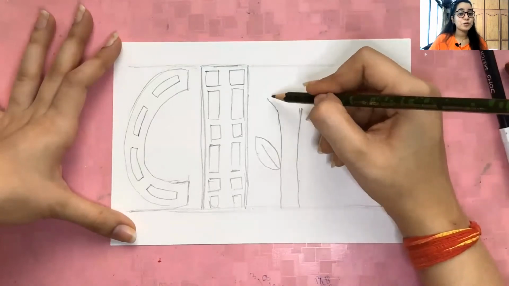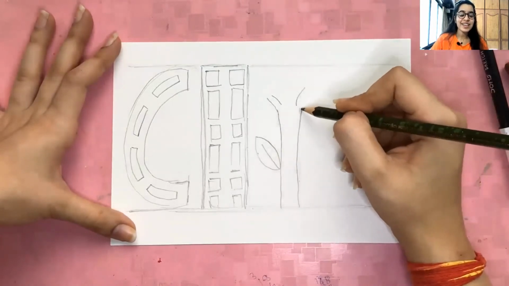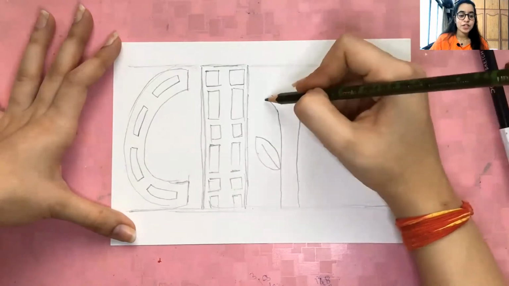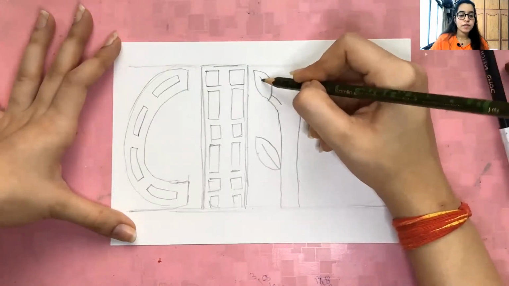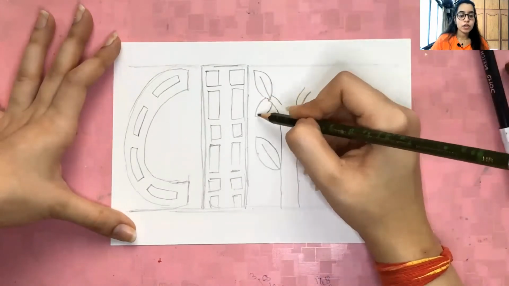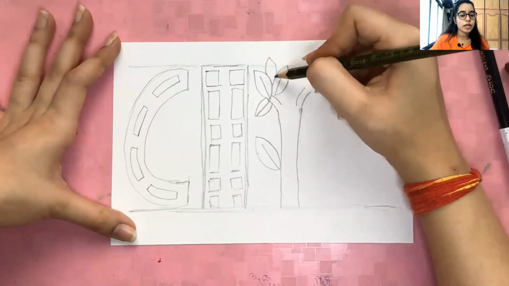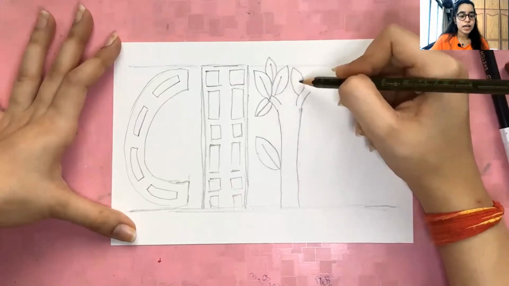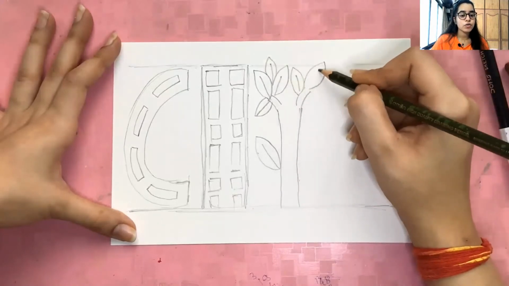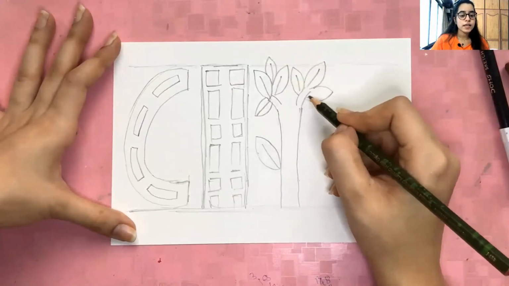We just draw the trunk first and then we give these leaves on the top. Pretty easy. Make sure that you're drawing slightly larger leaves this time so that it's easy for you to fill in the colors.